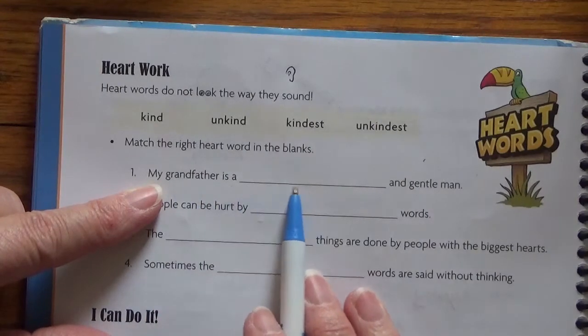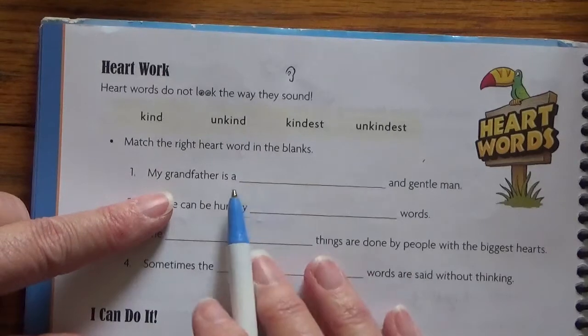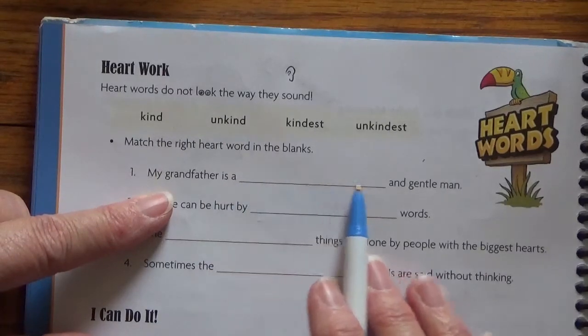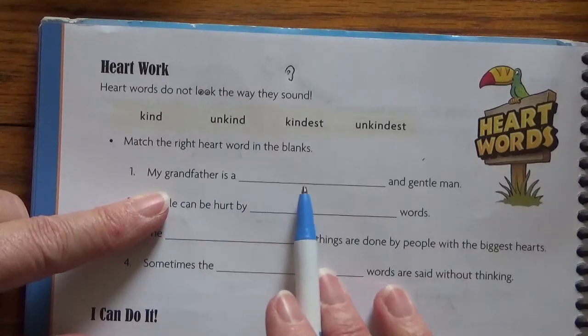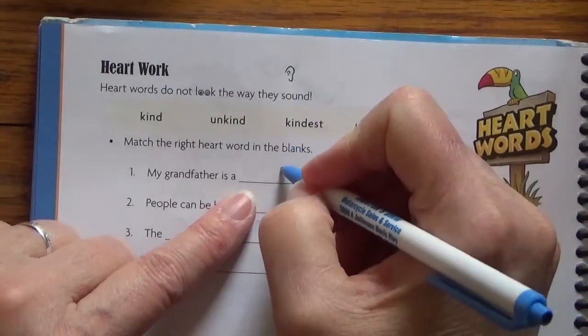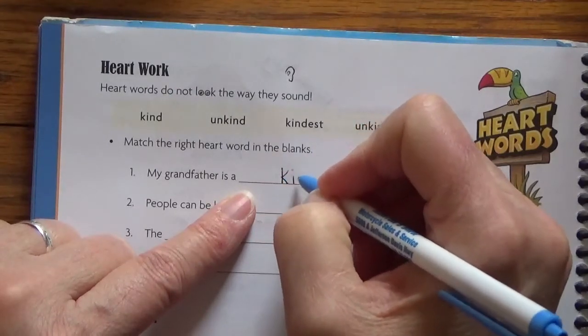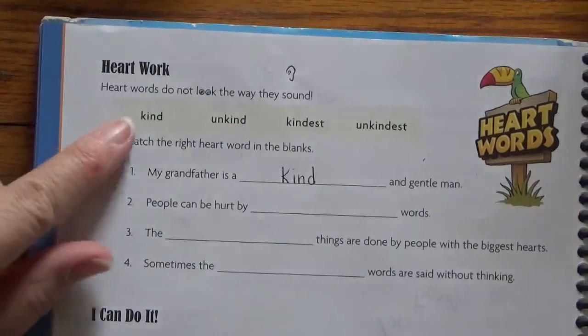My grandfather is an unkind and gentle. No, well, because gentle and unkind are opposites. That wouldn't work. My grandfather is a kindest and nope, wrong tense. My grandfather is a unkindest. Nope, the first one's right. My grandfather is a kind, K-I-N-D, and gentle man. Use that one.